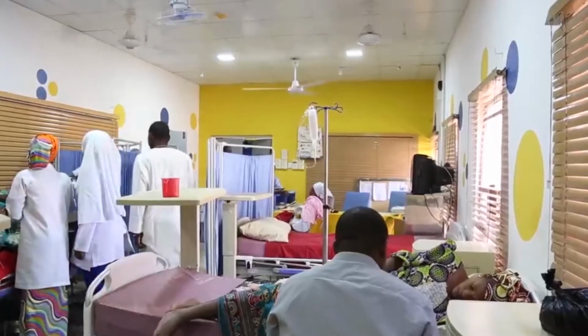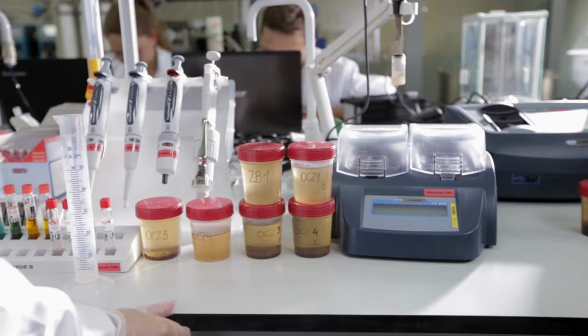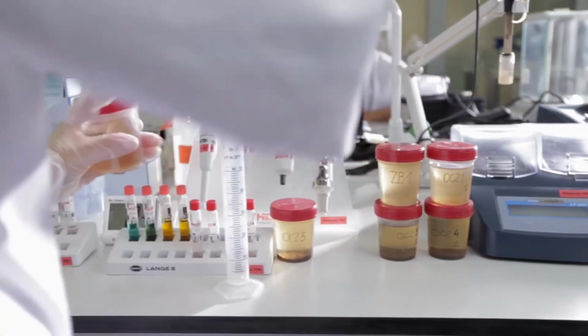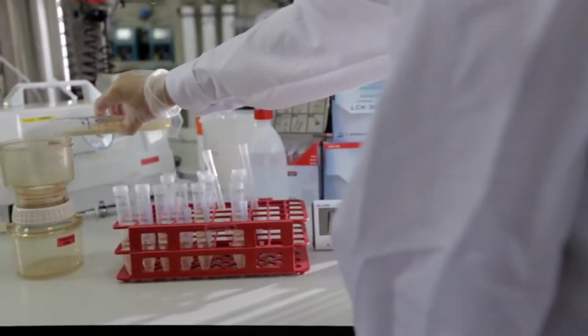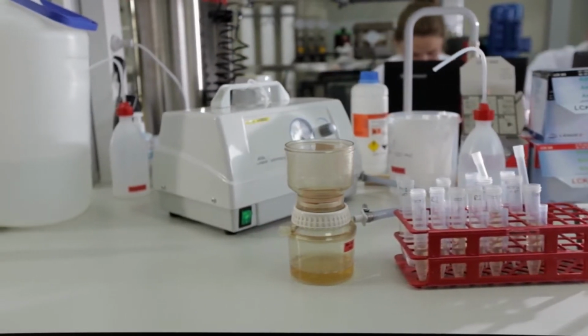Finding the cause of ailments is the most familiar application of medical laboratory tests, but that is only one of the central roles of laboratory tests. There are much more applications in the patient healthcare pathway. In this video, we will look at the other roles laboratory tests play in the healthcare journey.